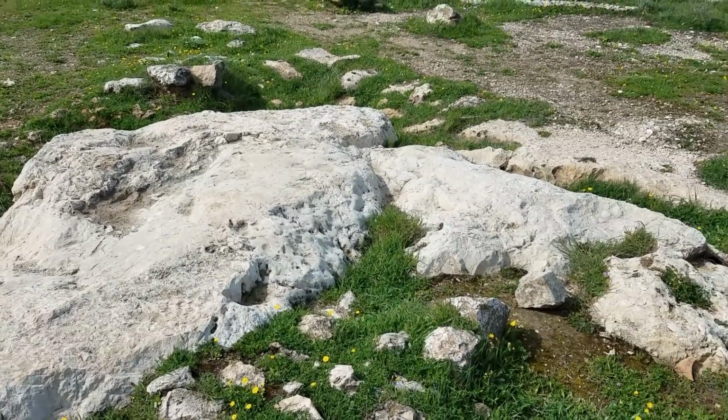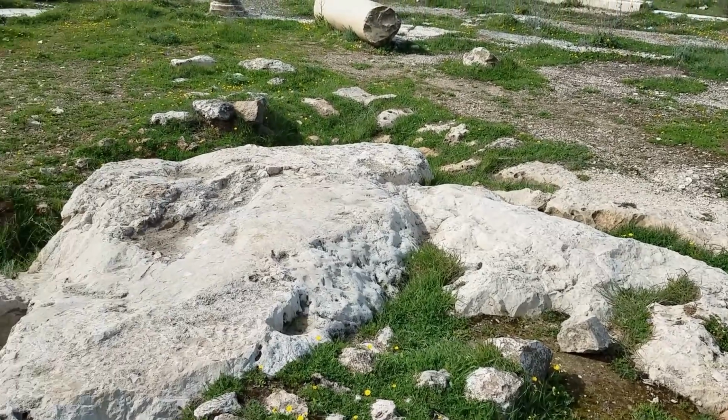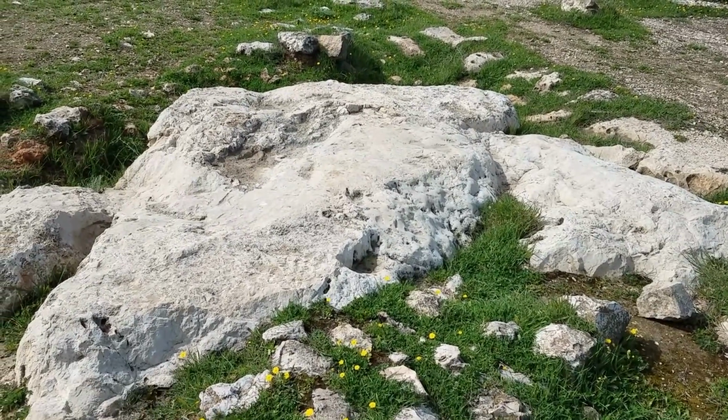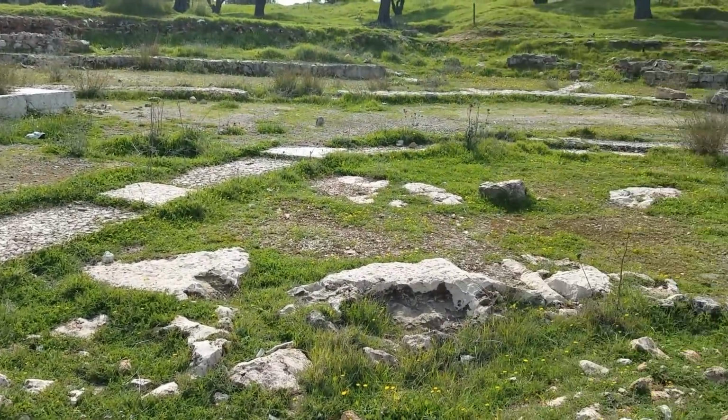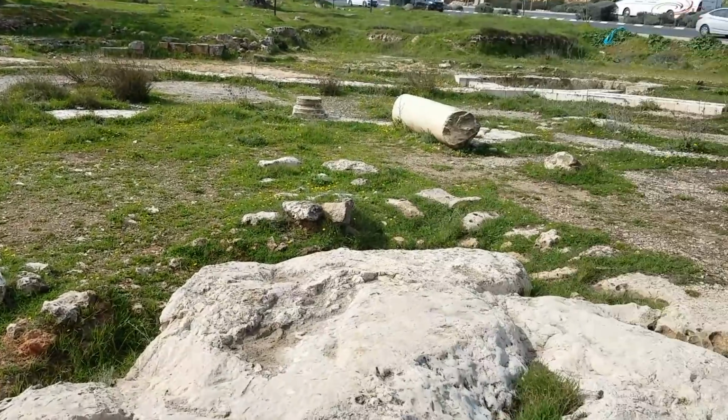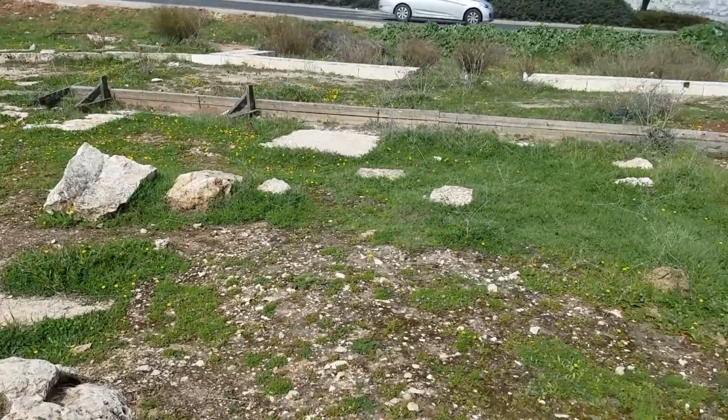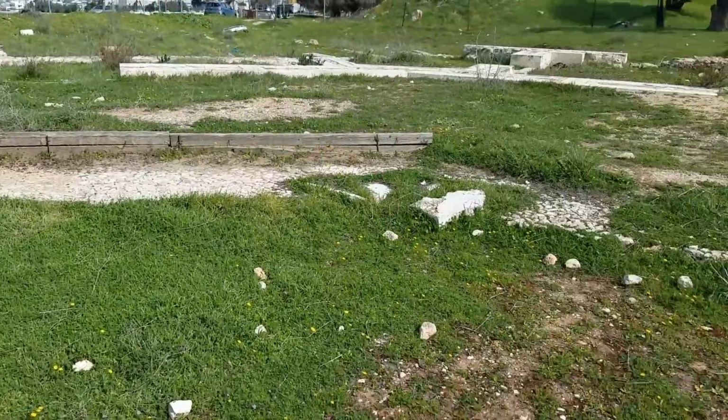Isn't that interesting? Here we have this stone. This stone is a seat, okay? And that concludes it, guys. The Kathisma Church and the Dome of the Rock.